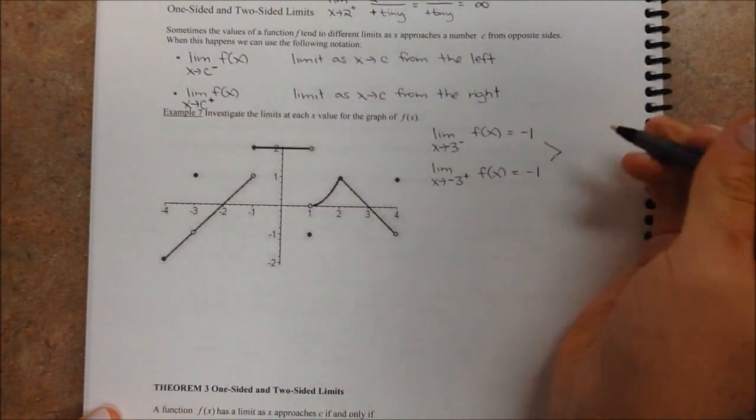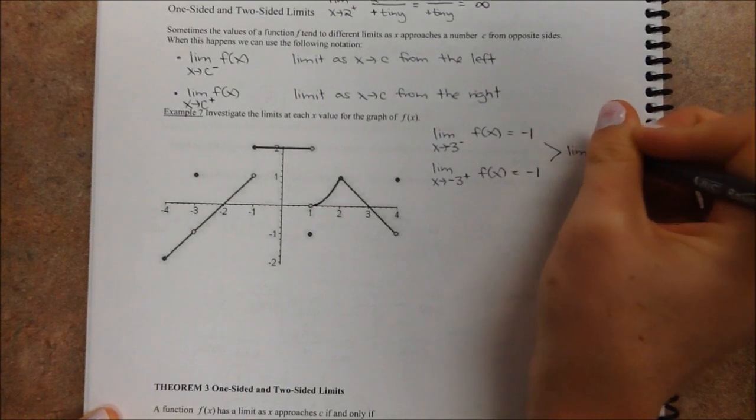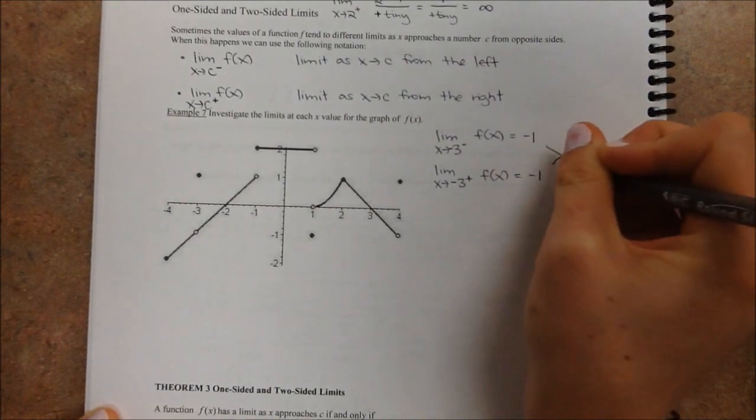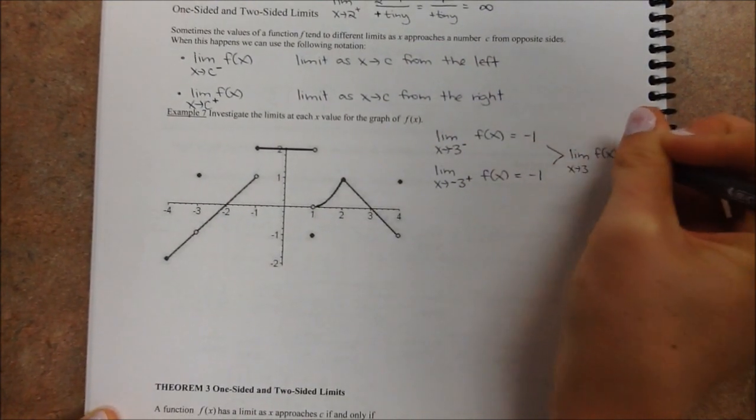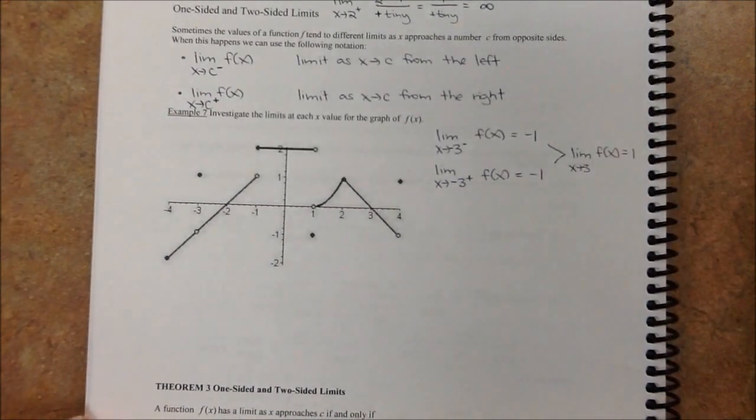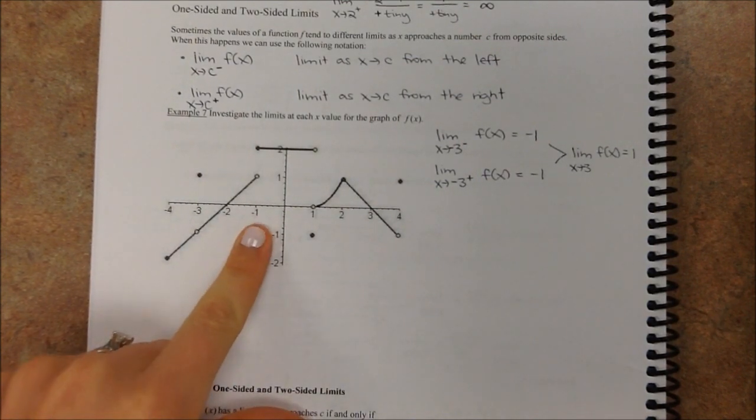So from these two, I can say that the limit exists. Okay, so the limit at negative 3 is negative 1. The left hand goes to the same value as the right hand side, and so we say that the limit exists. Okay? Let's look at -1.